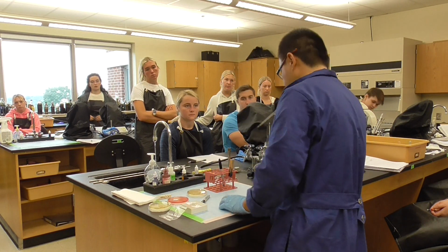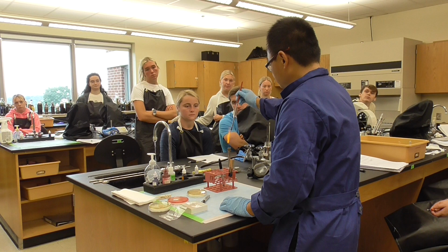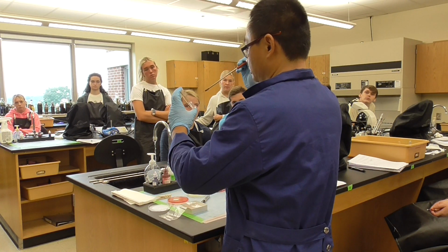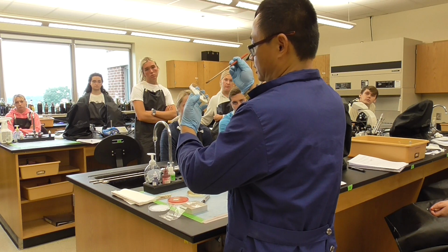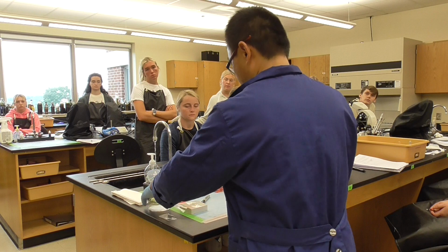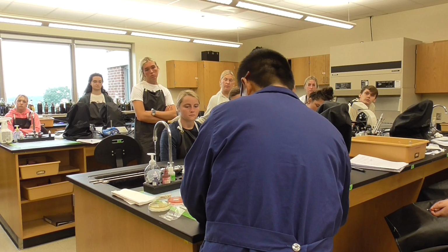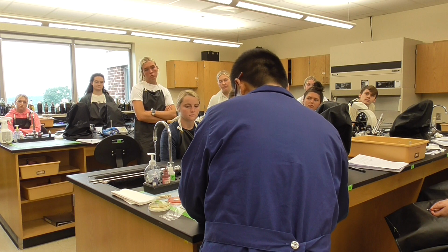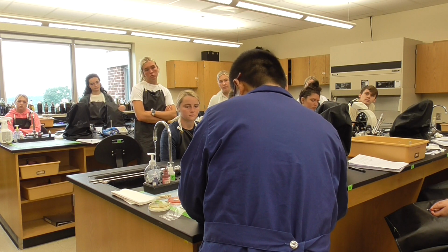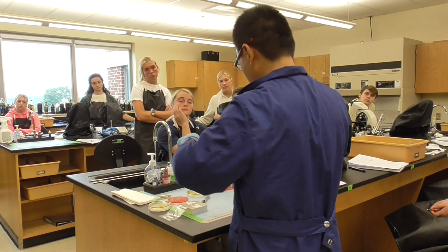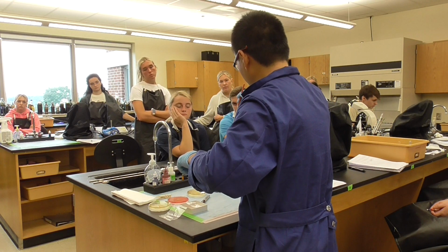The last one is lactobacillus. This is the first time we do the lactobacillus, so we'll see. We'll cool down the loop, and then we're going to pick some colony right here. Hopefully it works. And make a big smear. So what does it look like? It looks like it's all there.